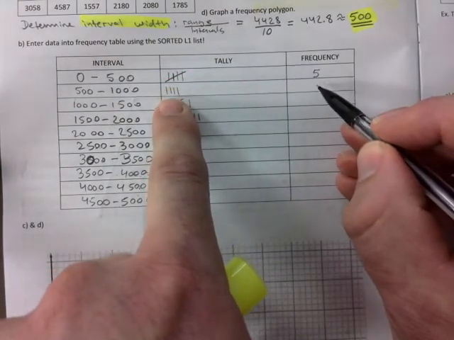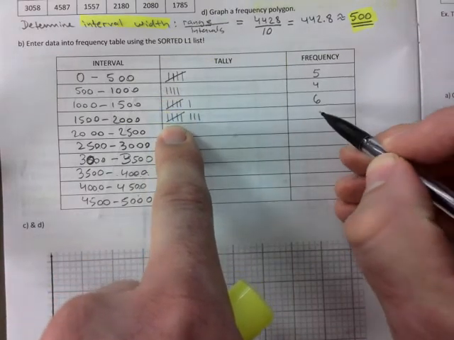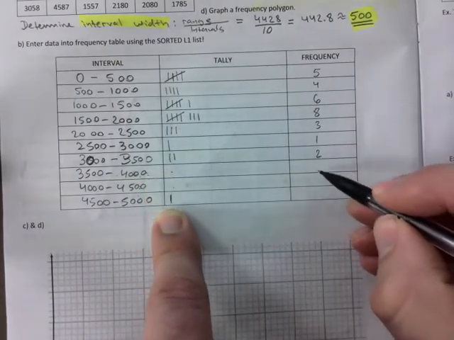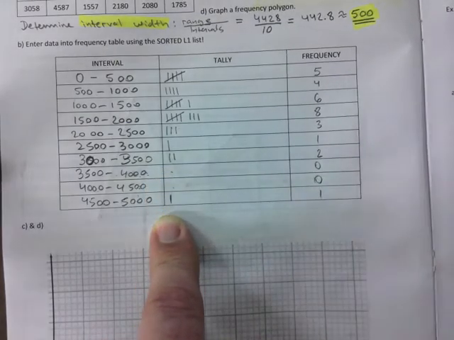This will be 5, 4, 6, 8, 3, 1, 2, 0, 0, 1.